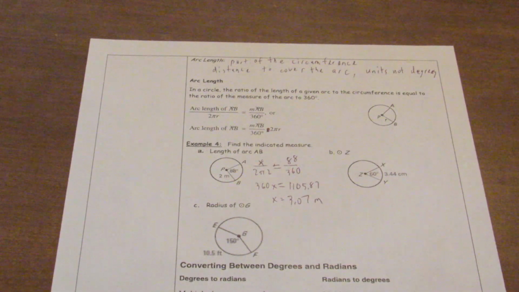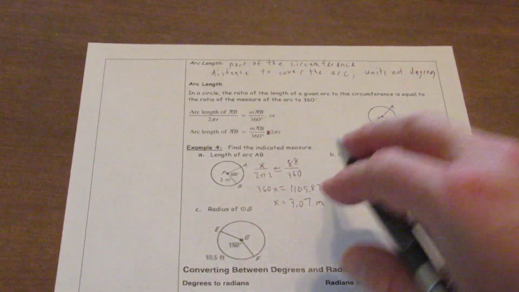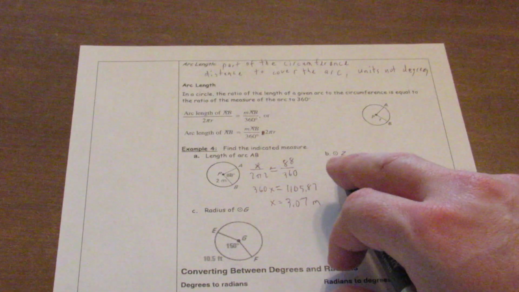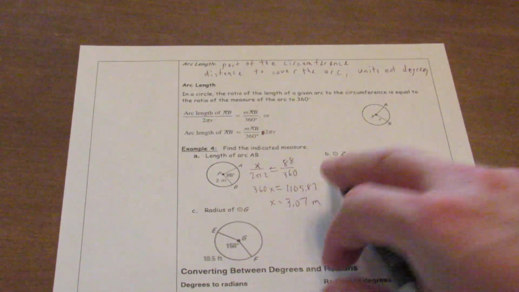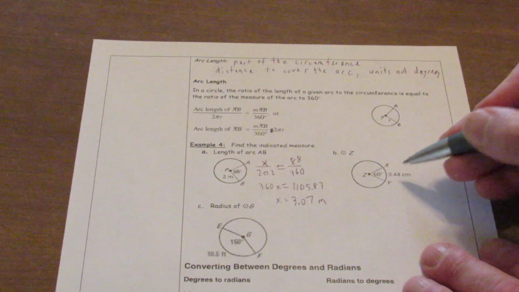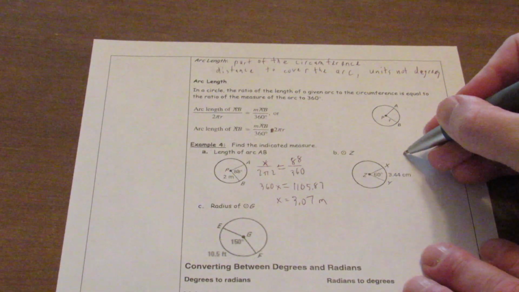B is now asking me for a different thing. B is asking me for the circumference of Z. Right, it says circle Z, so we're looking for the circumference of Z. So here they give me the arc length is 3.44.